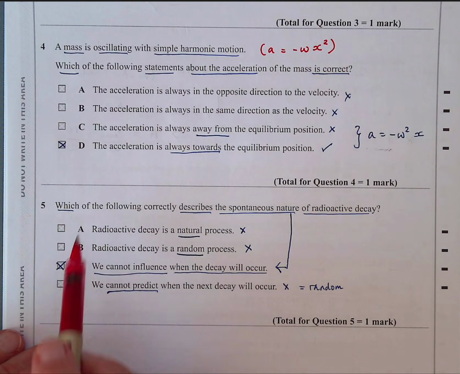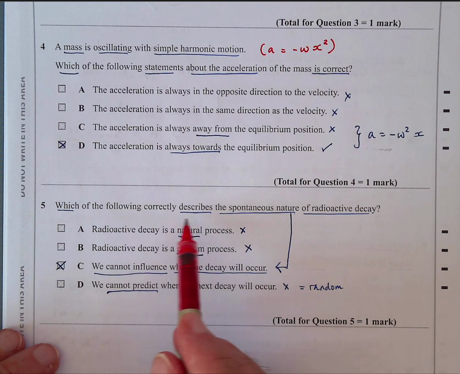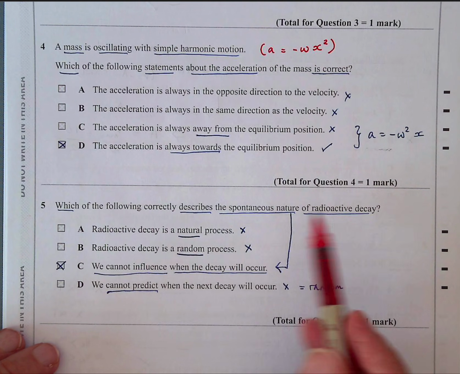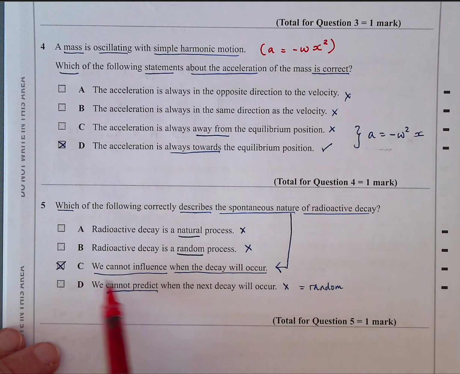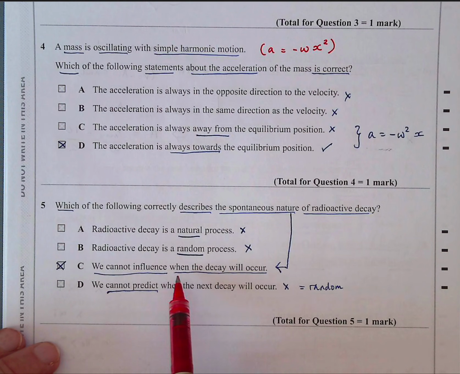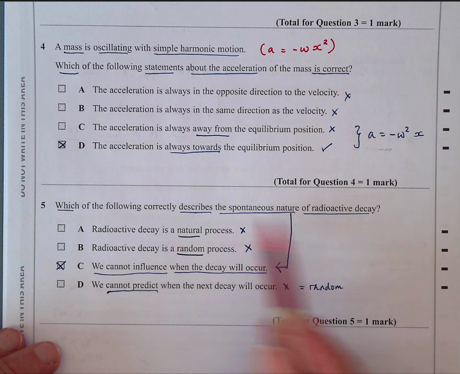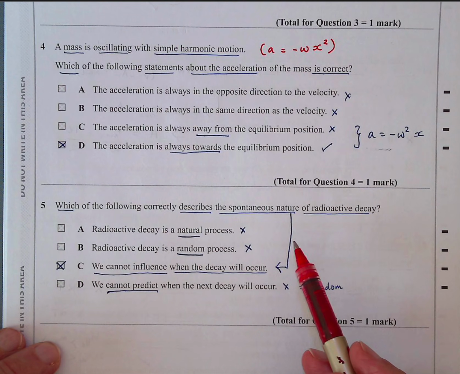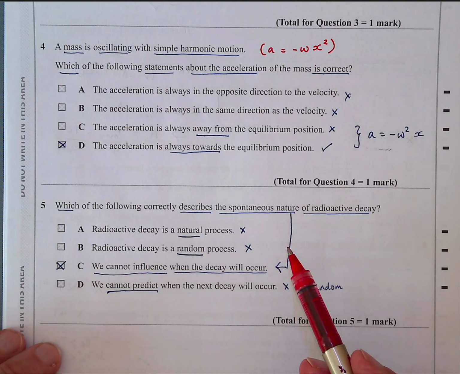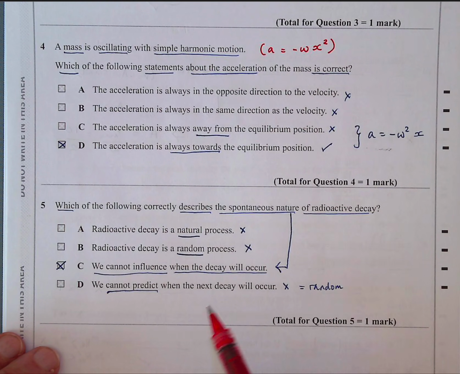Question 5. Which of the following correctly describes the spontaneous nature of radioactivity? Well, that's, we cannot influence it. We don't know when the decay will occur. Spontaneous means it's not up to us. You can't influence it, and it's not known why a certain radioactive isotope will just spontaneously decay.